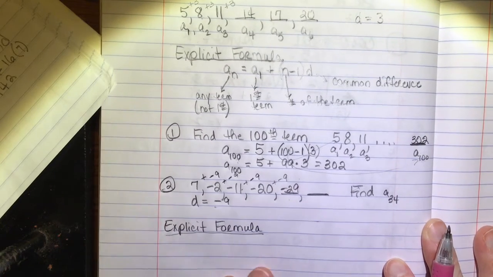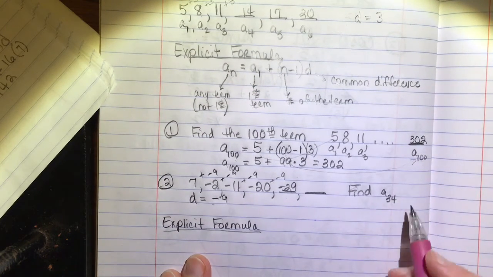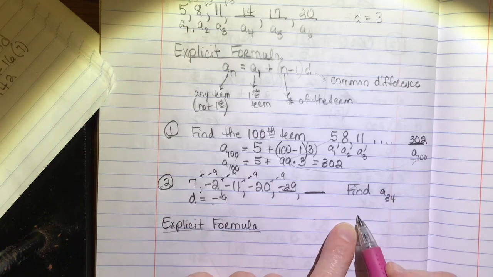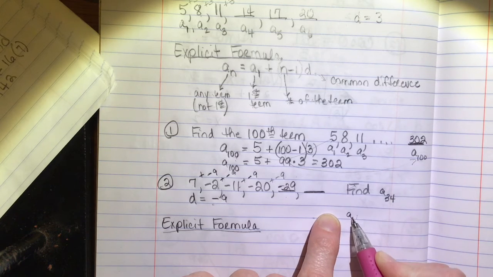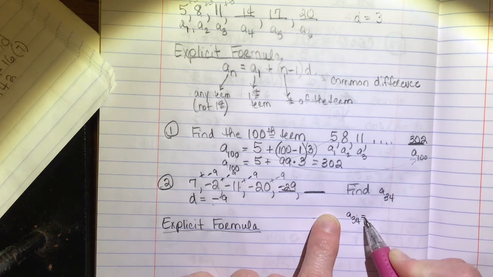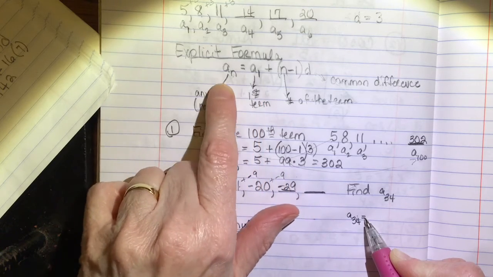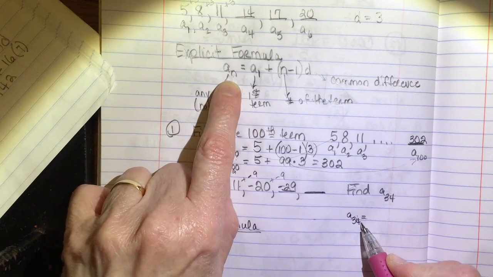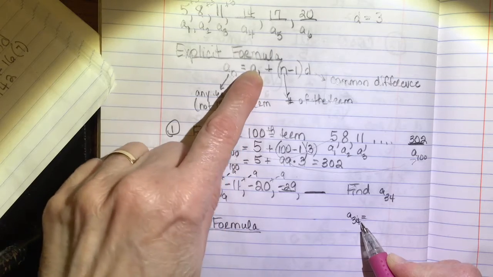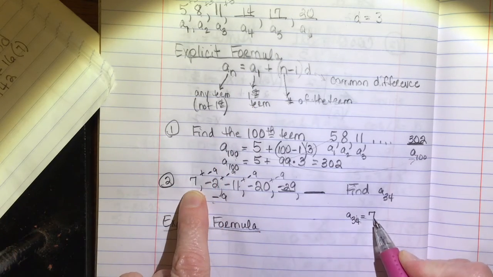That doesn't look very straight. And we want to find a sub 34. So let's go over here. So we've got a sub 34 is equal to, now can you see your formula up here? So we've got a sub 34 is equal to first term. The first term was 7.